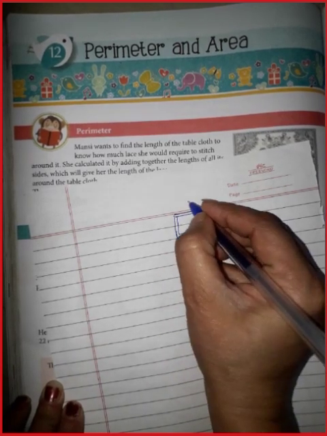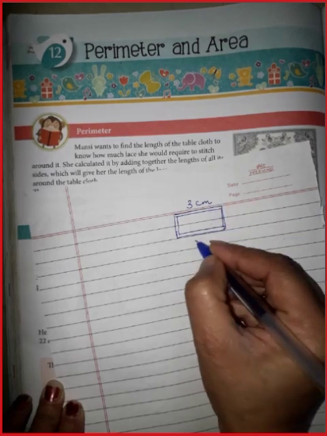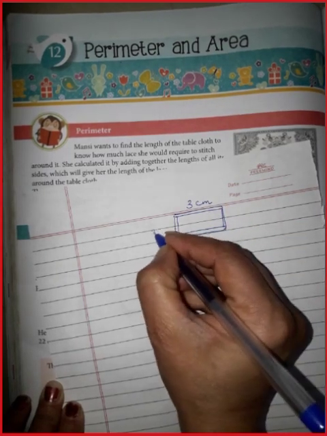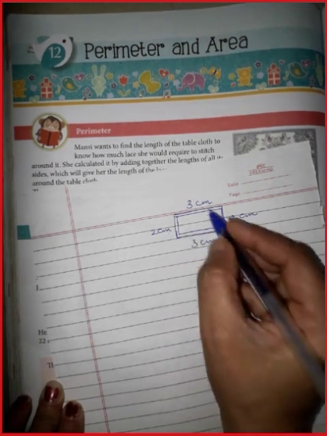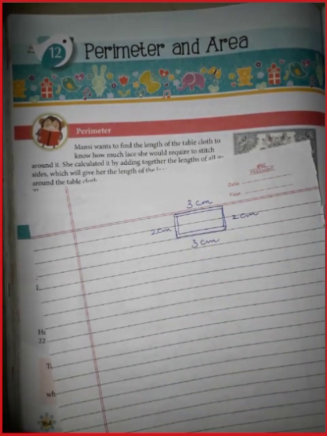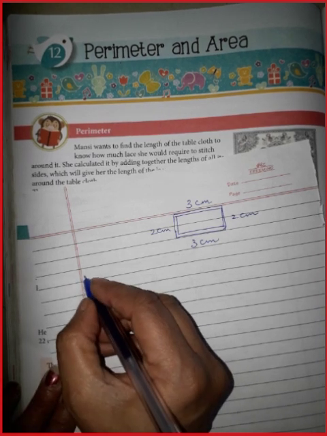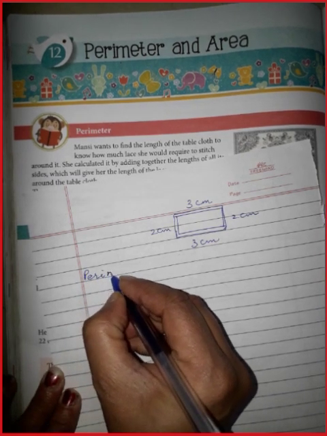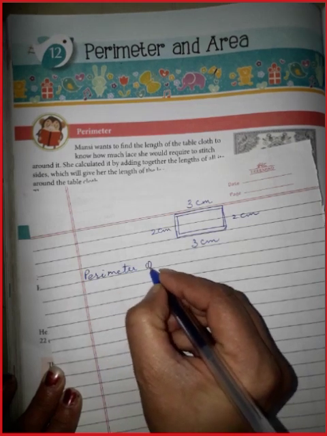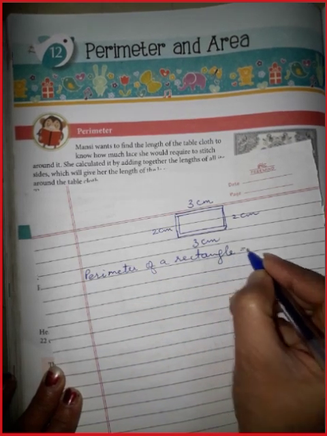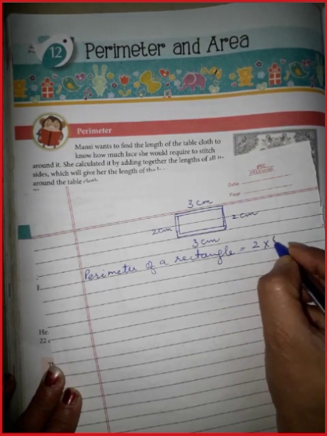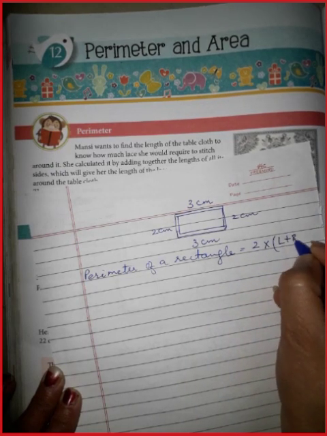Two opposite sides are equal. Suppose 3 centimeter, 3 centimeter, 2 centimeter and 2 centimeter. Opposite sides are of equal length. So there is a formula for perimeter of a rectangle. What is this formula? Perimeter of a rectangle is 2 multiply L plus B.